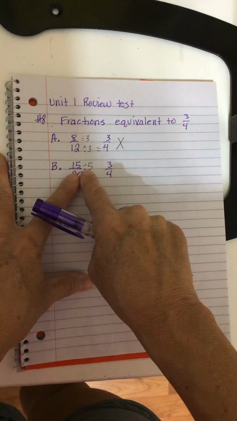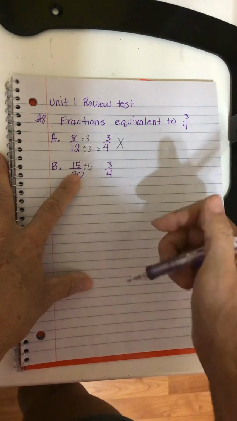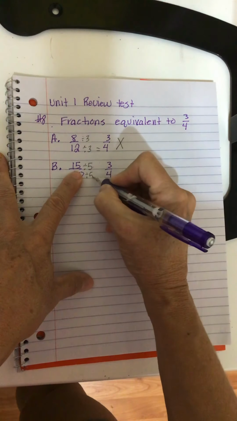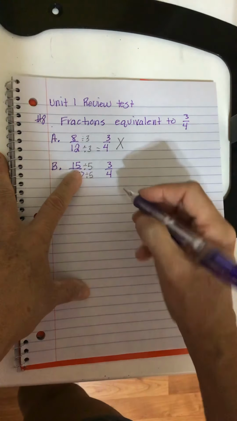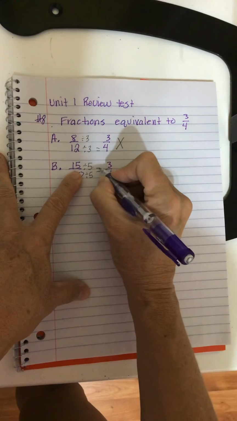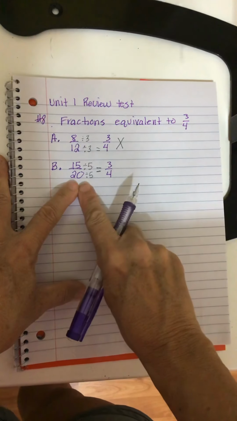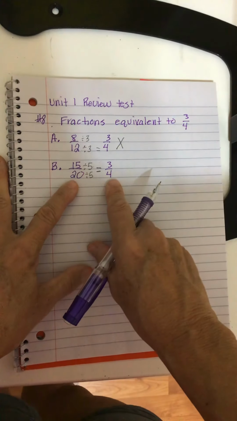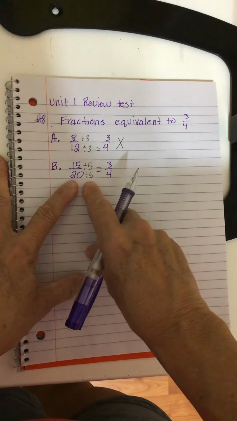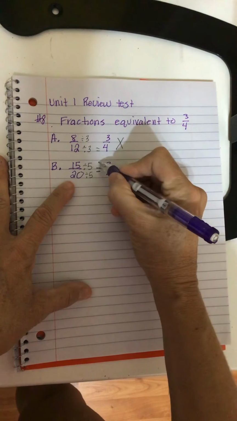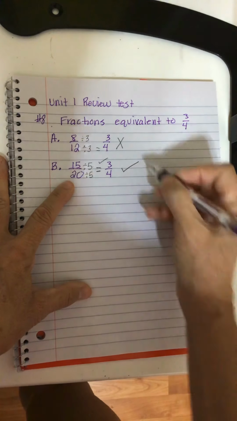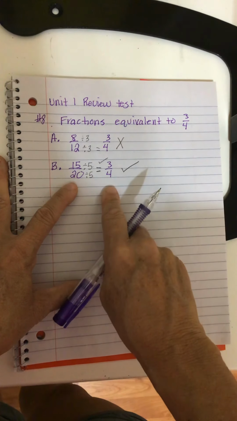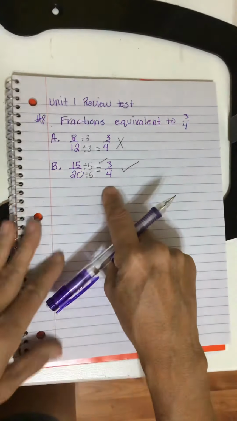Now, in order for this fraction to be equivalent, I have to be able to do the same thing to the bottom. So without even looking, I'm going to put my divide by 5, and I'm going to see if that's true. If it's true, then these are equivalent fractions. 20 divided by 5 equals 4. Let me double check that by reading it backwards. 4 times 5 equals 20. Yes, those are equivalent fractions, because I can do the same to the top as to the bottom to get my new fraction. Let me do one more for you.